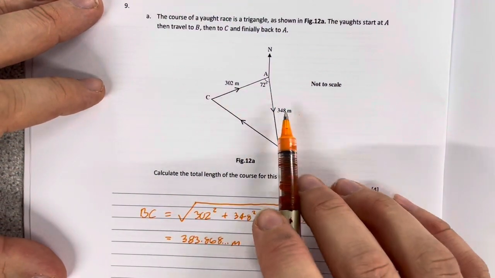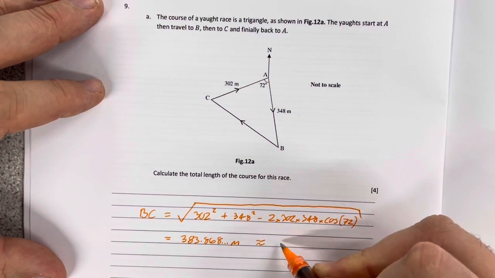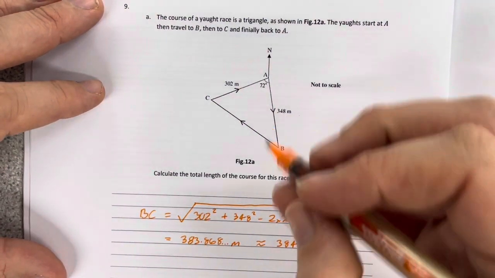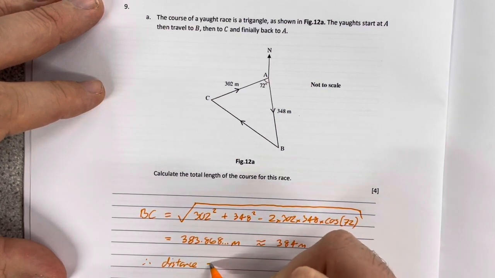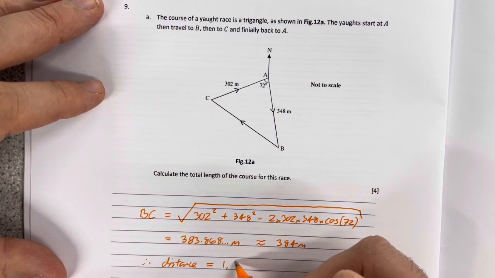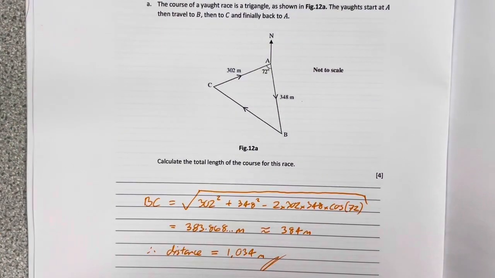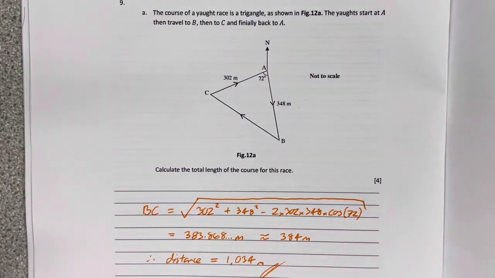It appears these have been rounded to the nearest meter, so therefore we should really use this as 384 meters. If you add those 3 then together to get the total distance, then we arrive at 1,034 meters as the total length of the race. Okay, that's to the nearest meter based on the information that we have.